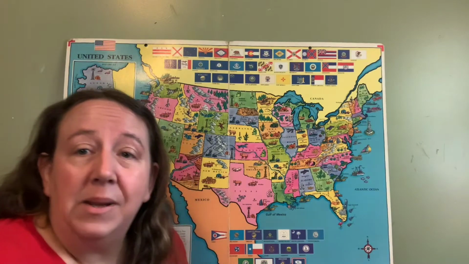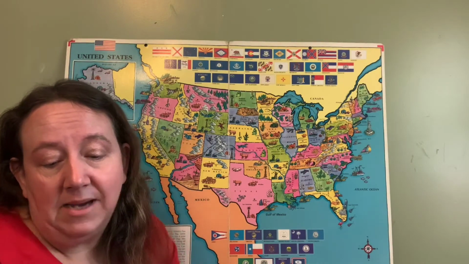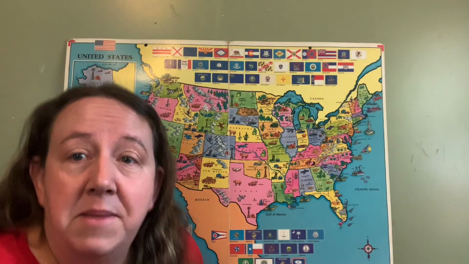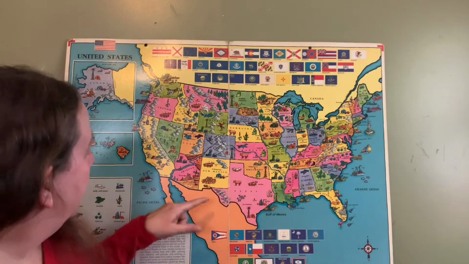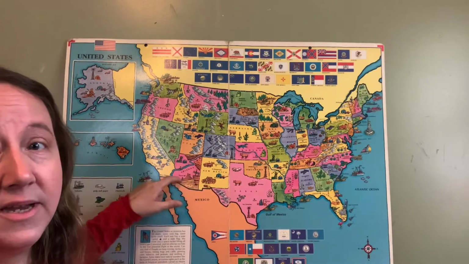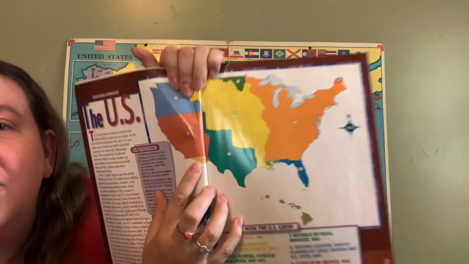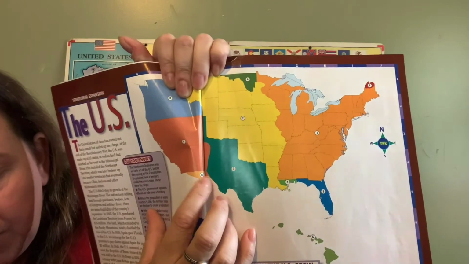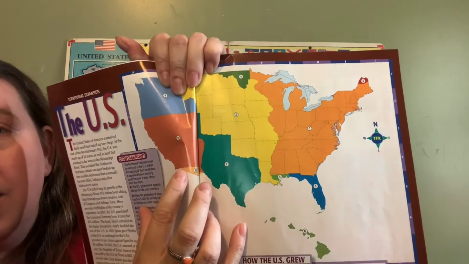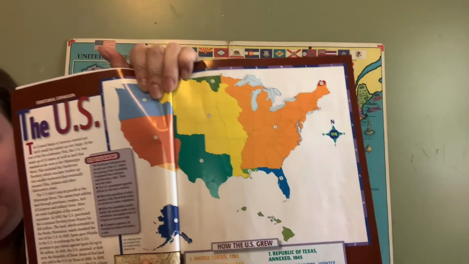We basically purchased that land from Mexico after the Mexican War. And then in 1853, there was a small piece right down here, this little golden area right here. We were given that by Mexico, and that was in 1853.